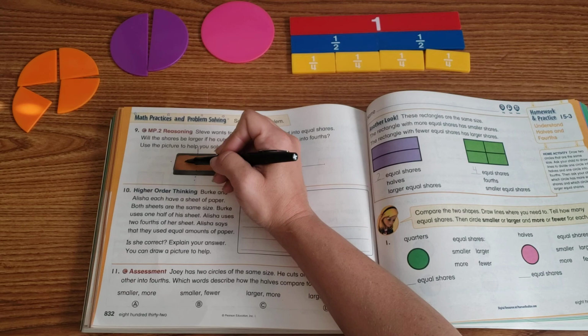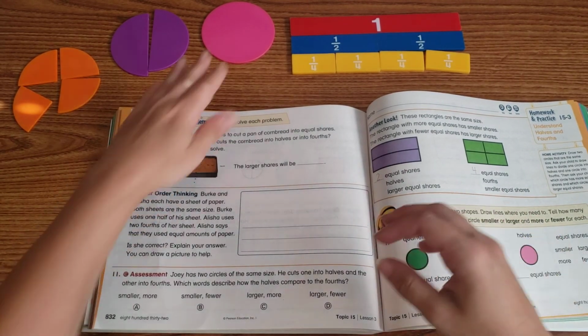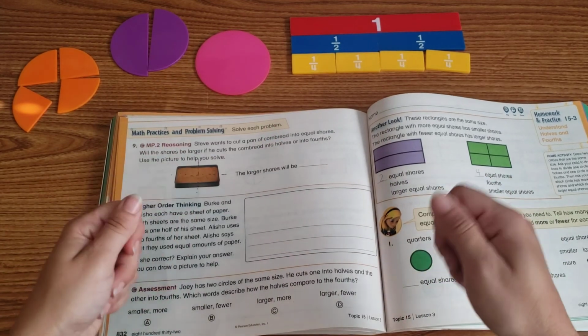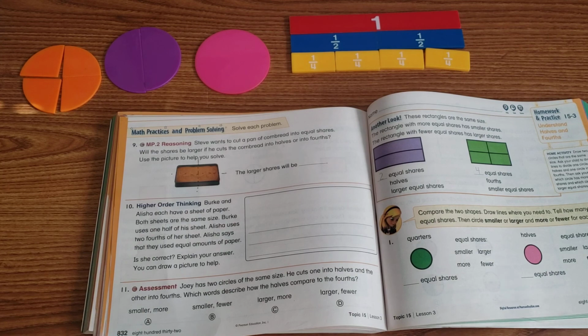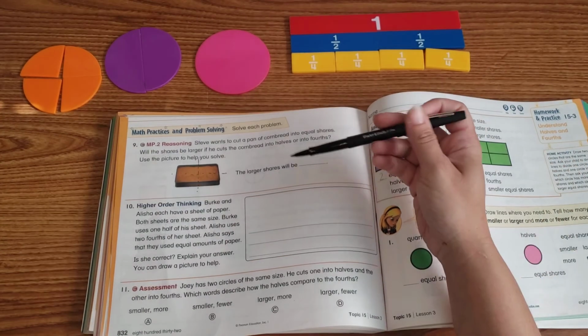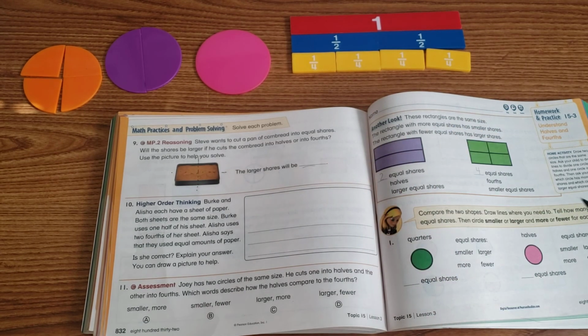Or if he cut it into 4 pieces. So the more pieces of something, if you have something and you break it into pieces, the more pieces that you break it into, the smaller the pieces are getting, right? Think of sharing with your friends. So you're going to have to write which one would have the larger shares.